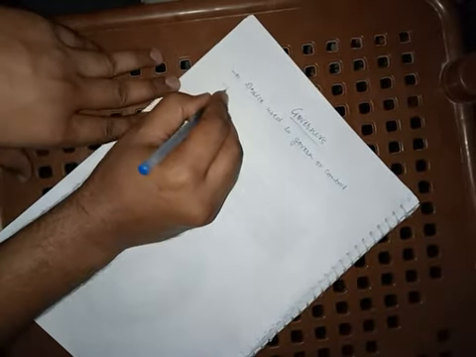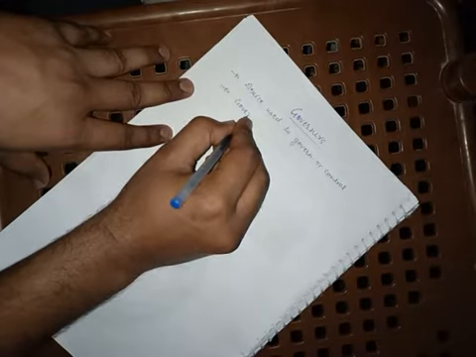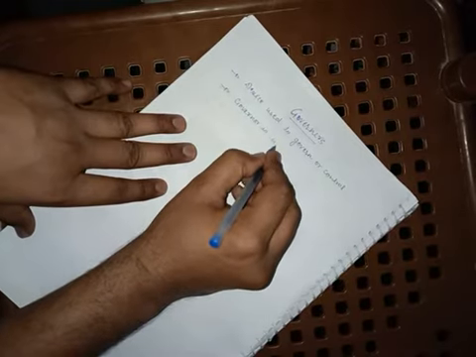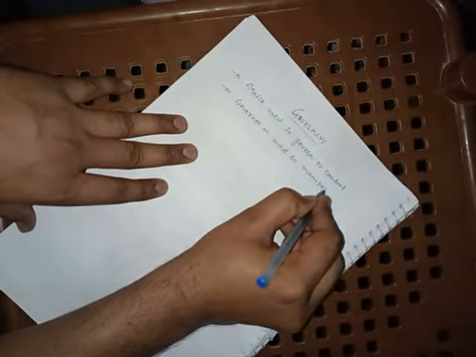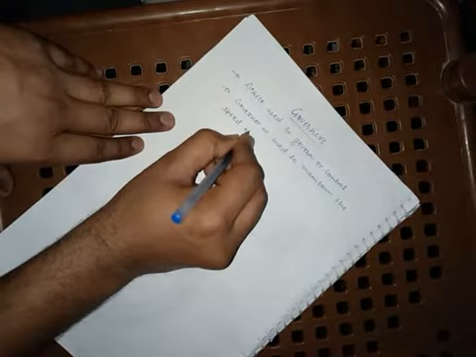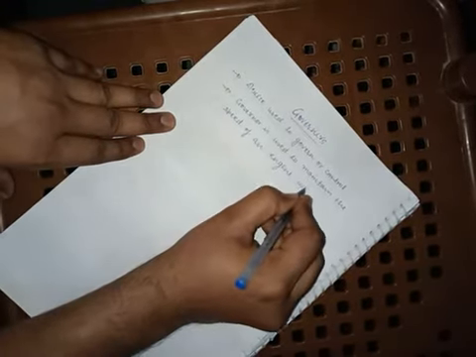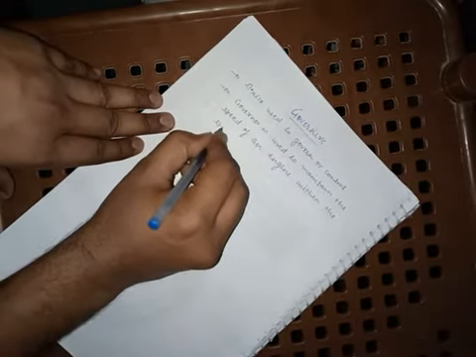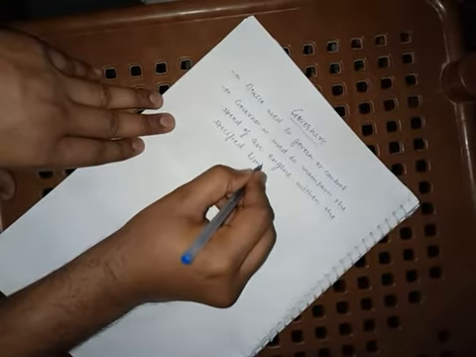Basically, we can say this governor is used to maintain the speed of the engine within the specified limit.